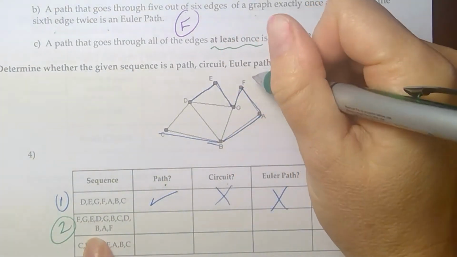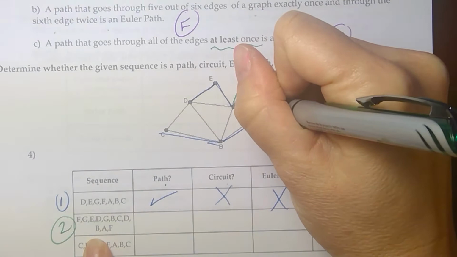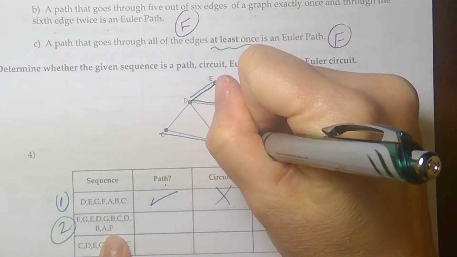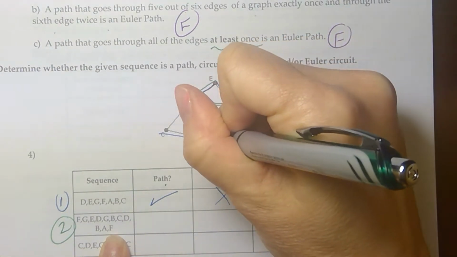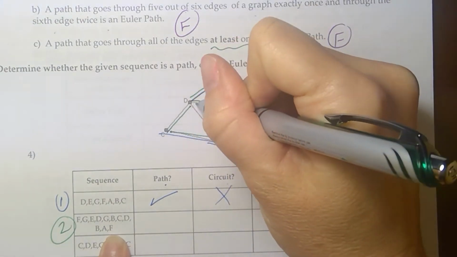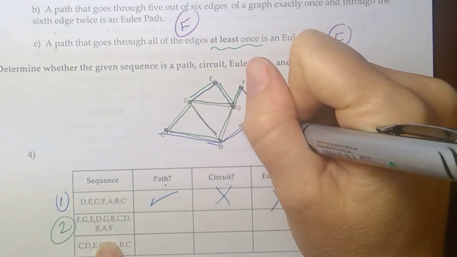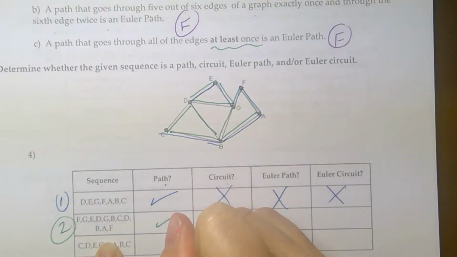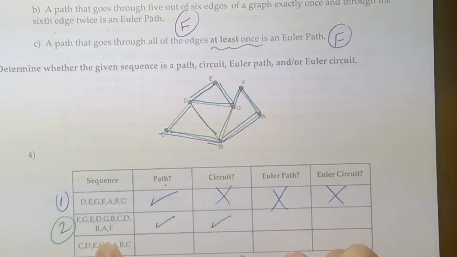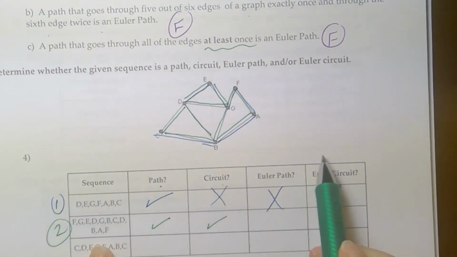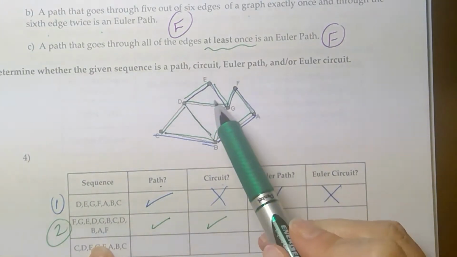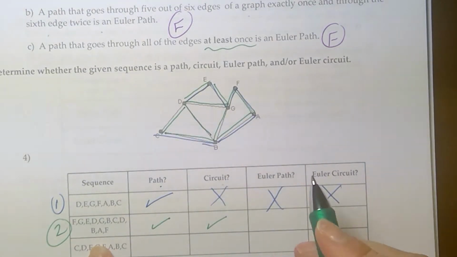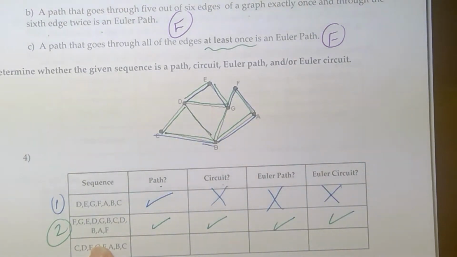Let's start at F, go from F to G, to E, to D, back to G, then down to B, to C, which is over here, up to D, down to B, over to A, and then up to F. So yeah, that worked as a path, and since I started and stopped in the same place, it is also a circuit. Now, what about whether or not it's an Euler path and circuit? Well, did I cover every edge? And this is why color coding is important. Yes, I traced every edge in green, so it is an Euler path and an Euler circuit.